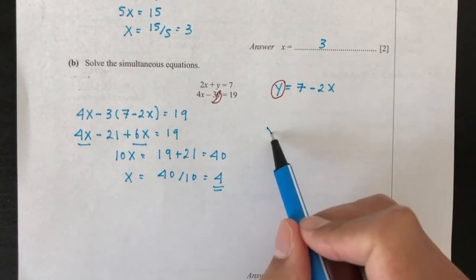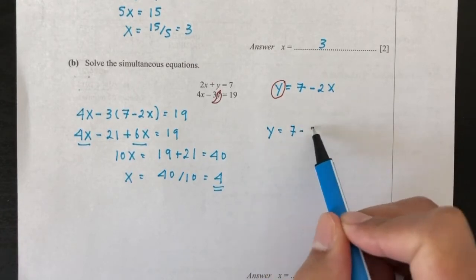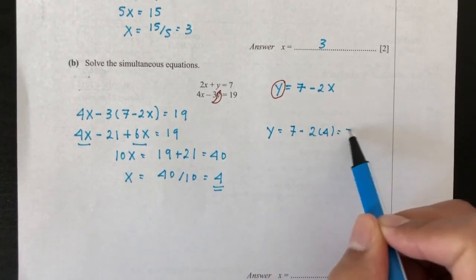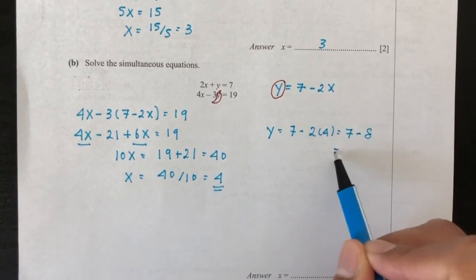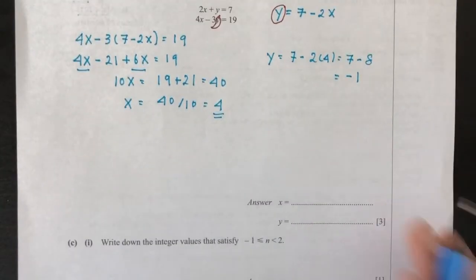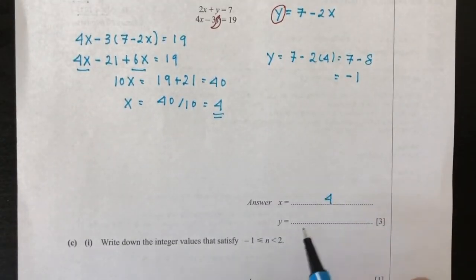Now for your y value, just replace x back. You will have 2 times 4. That will be 7 minus 8. That will be minus 1. So x will be 4 and y will be minus 1.